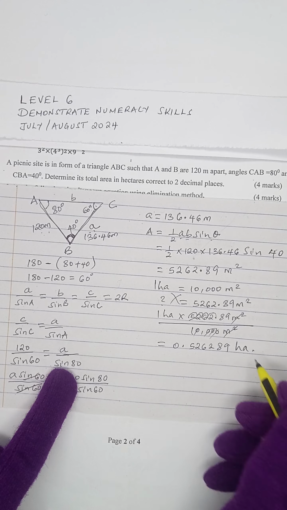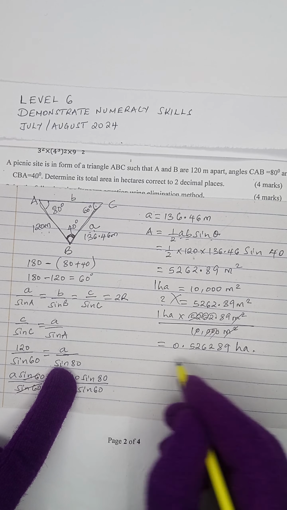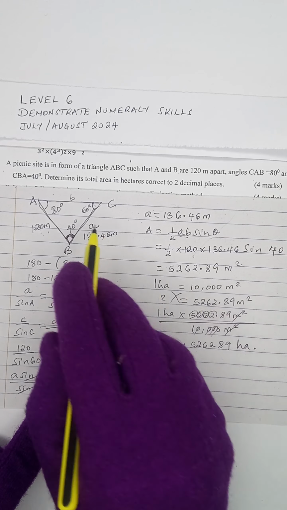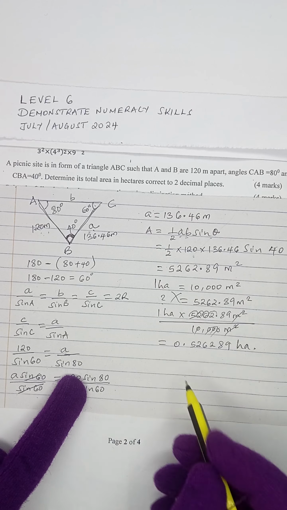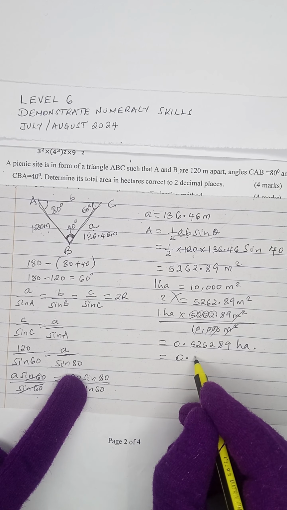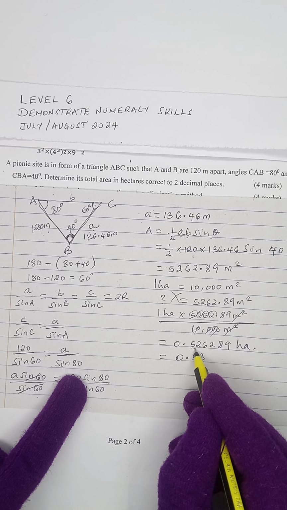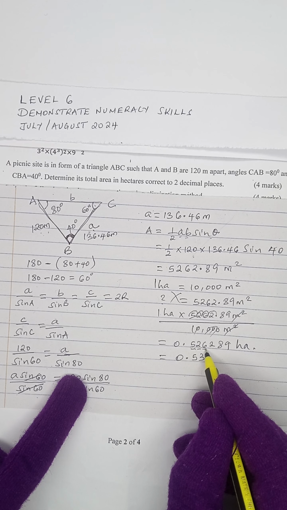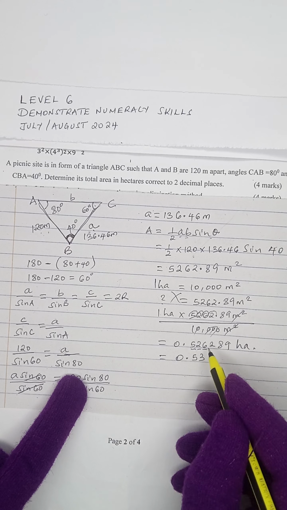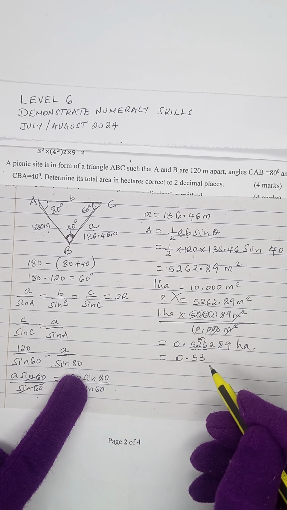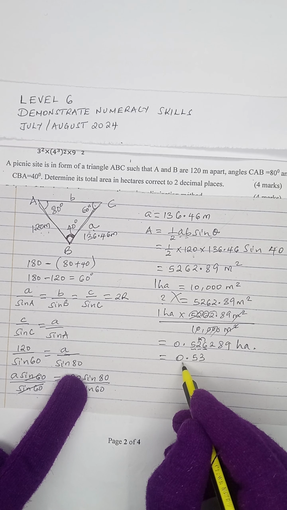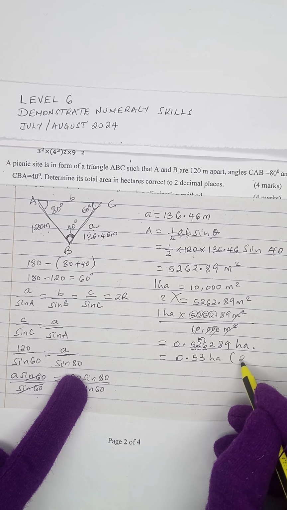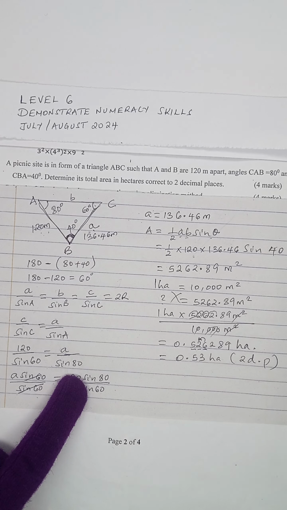So we'll have 0.526289 hectares. Just like I always say, once you get your answer, go back to the question. Here we say determine the area in hectares correct to 2 decimal places. So we say 0.53. Just count 1, 2. Then the next digit, if it is in the bracket of 5 and above, you add 1. If it is in the bracket of 4 and below, then you add 0. So this is our answer in hectares to 2 decimal places.